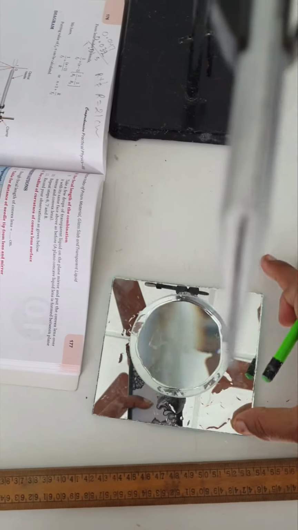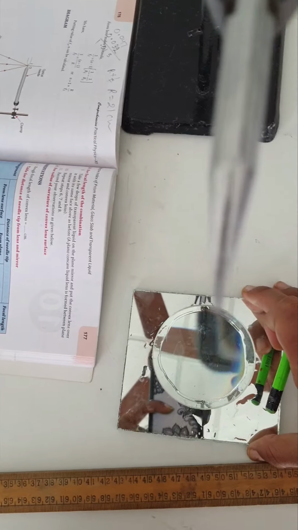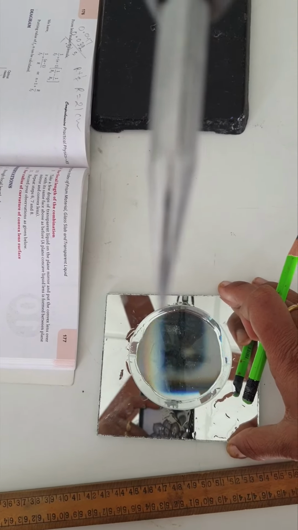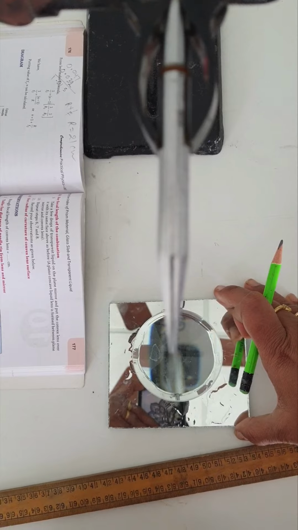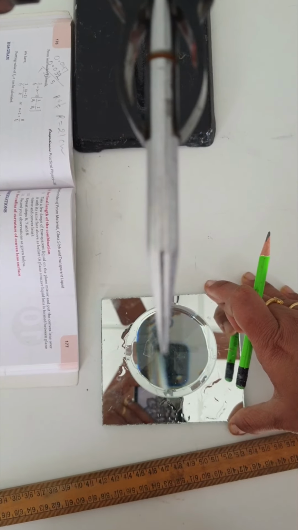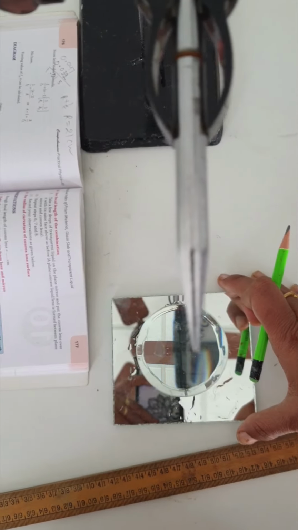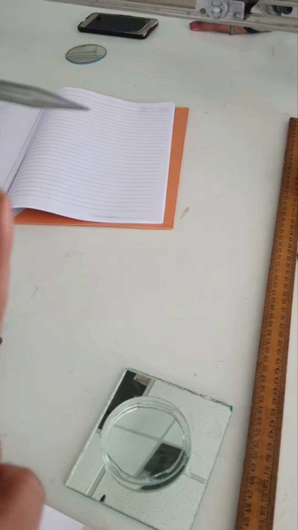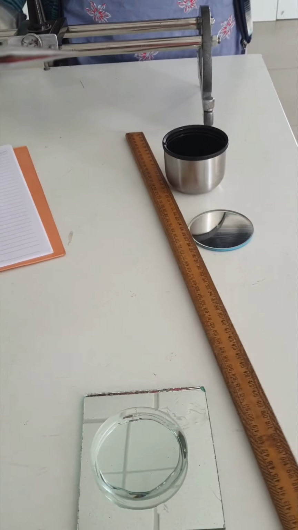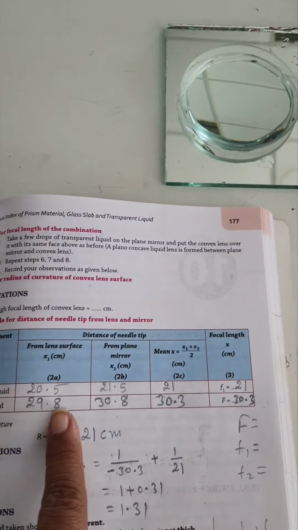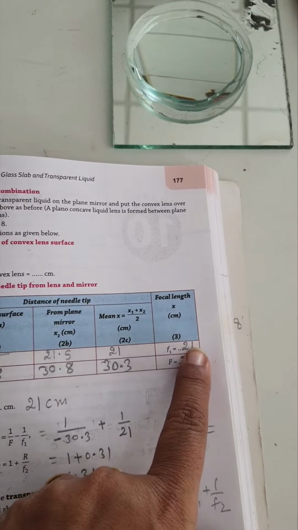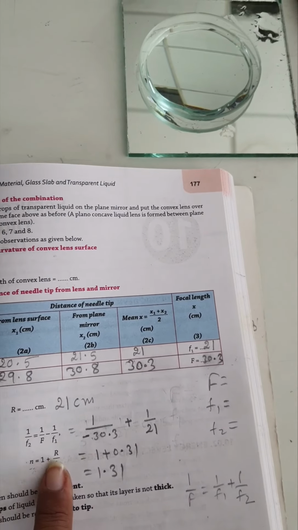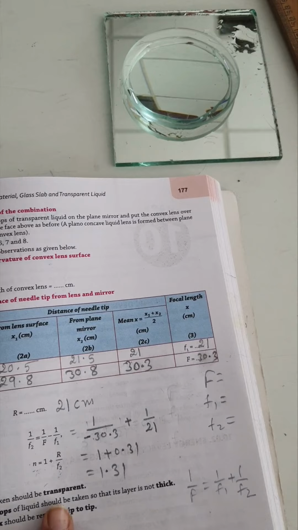I'll show you what I mean by removing the parallax. If I can show you, this time I have changed the position. So yes, this one, both the object and image should move together like this. Again we note down the position from the lens surface and from the plane mirror with the help of this meter scale. We have noted it down. We took these 2 values as negative, on the same side of the object we are measuring.